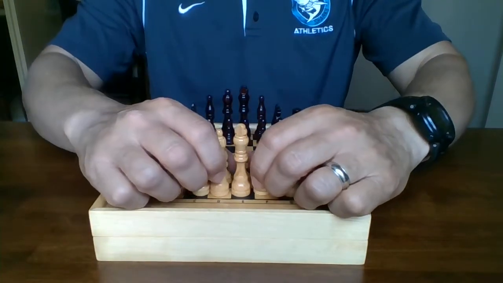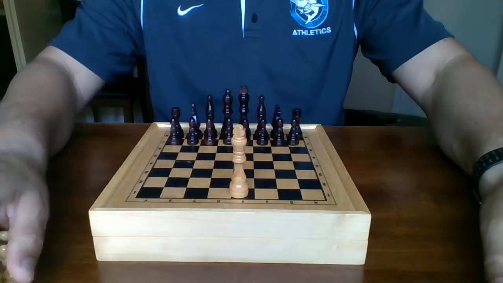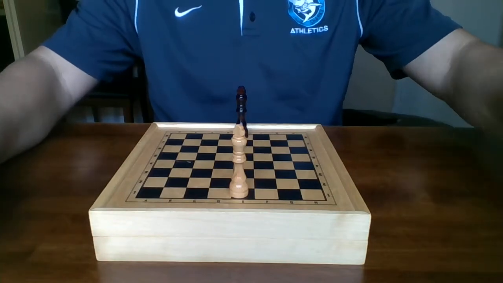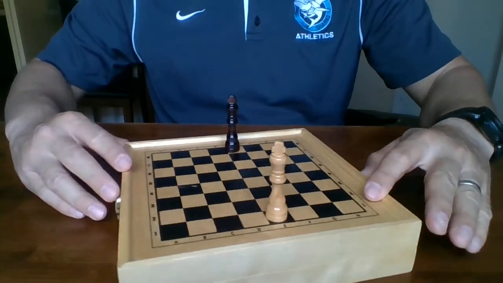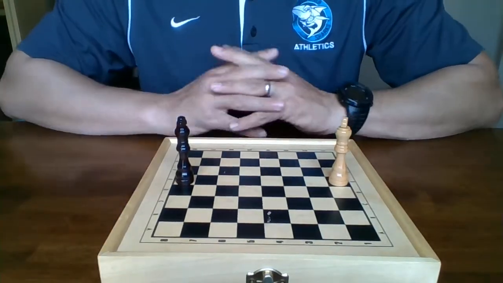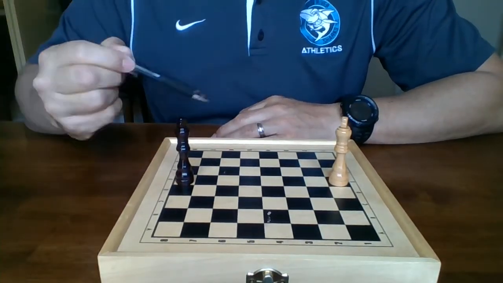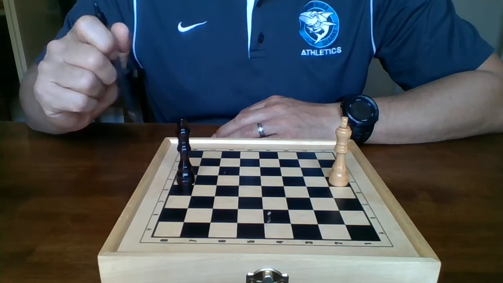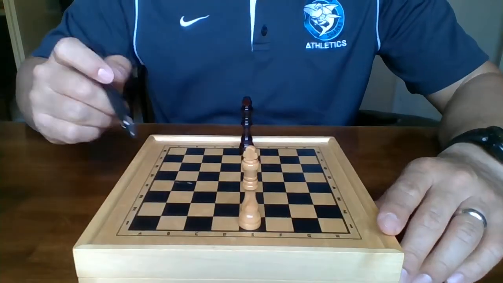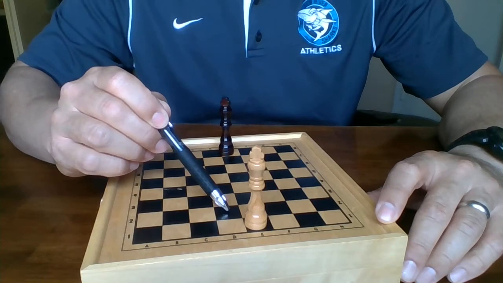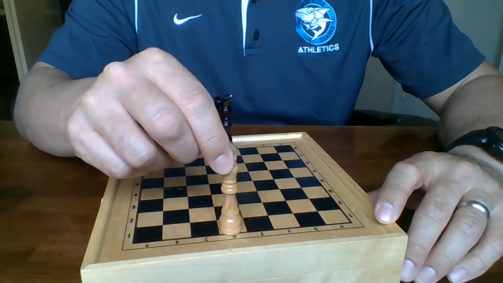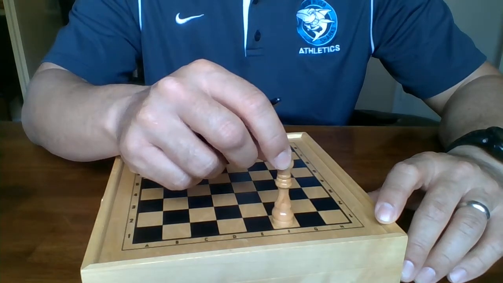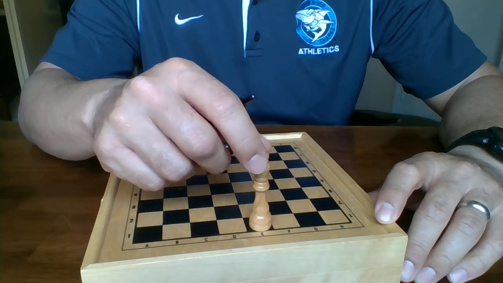Now, we're going to remove all of these pieces except for the kings, so we can focus on how the king moves and how it attacks. As you can see here, you have your two kings. The king is allowed to move one square in any direction. Let me give you another view from the white side. So it can move here, it can move forward, it can move diagonally, it can move to the left or the right, depending on how you're looking at that.